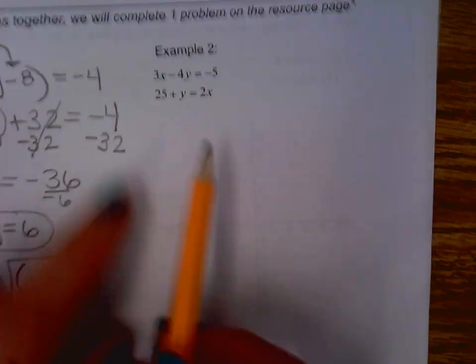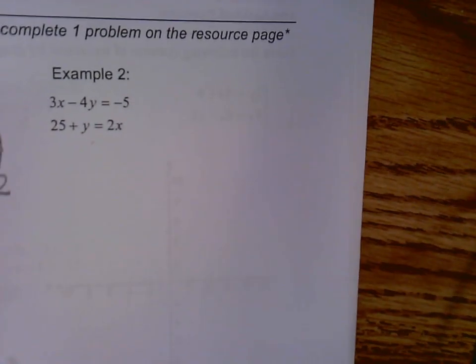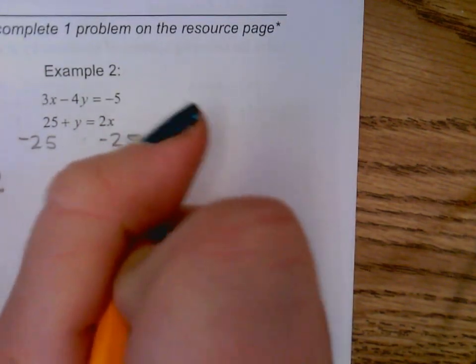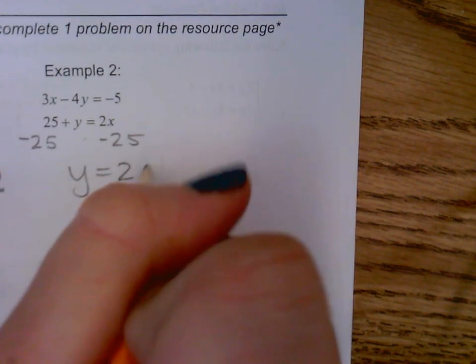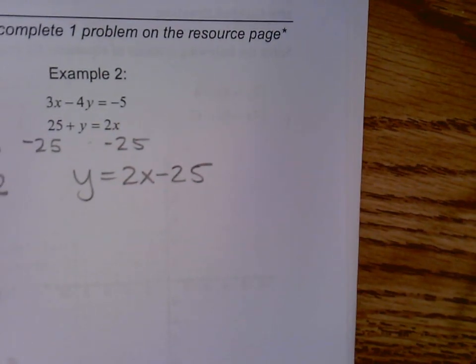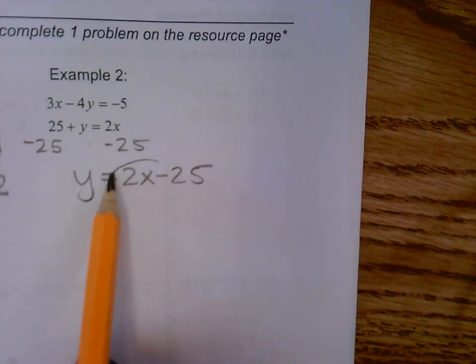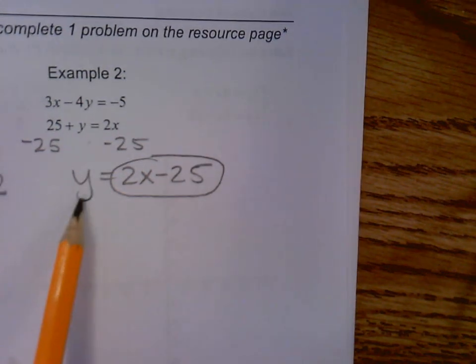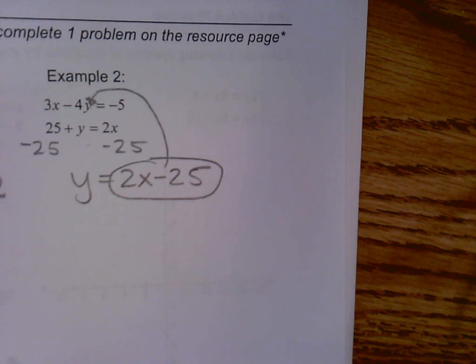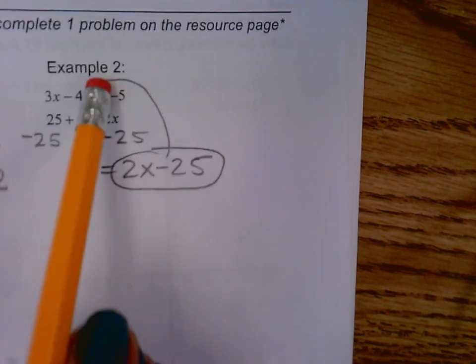How am I going to get this y by itself down here? I'm going to subtract the 25 to the other side. These are not like terms. So I have 2x minus 25, separate. That is now isolated. I'm going to circle it. I need to plug that in for the y in the top equation, because if y is equal to that, I can substitute it in place of the y.